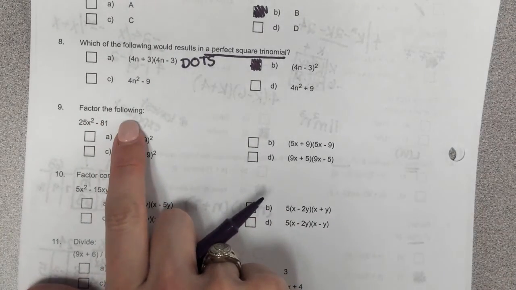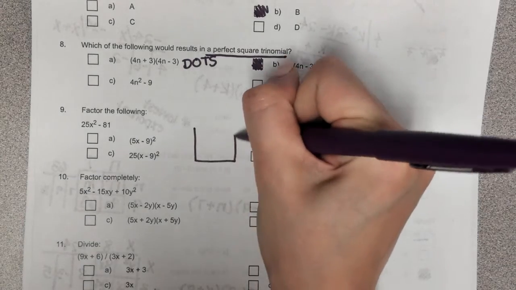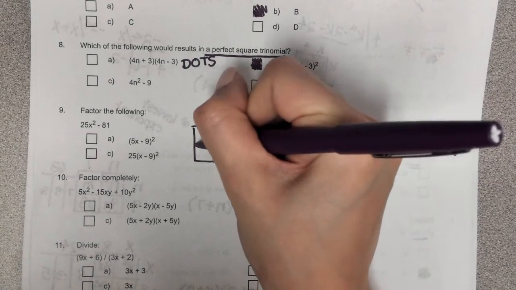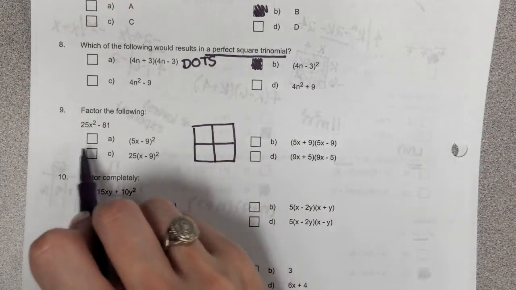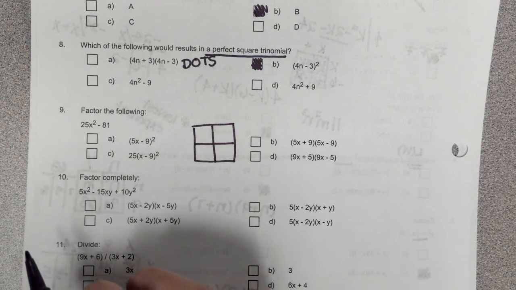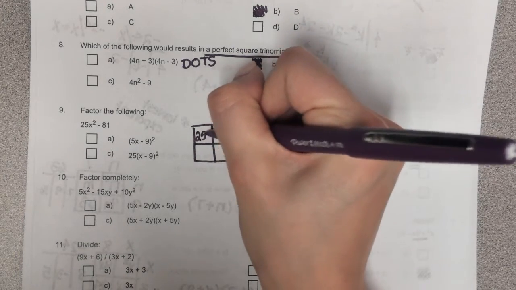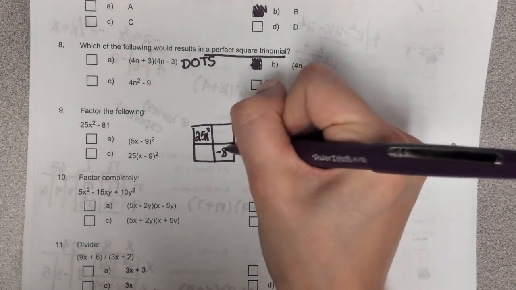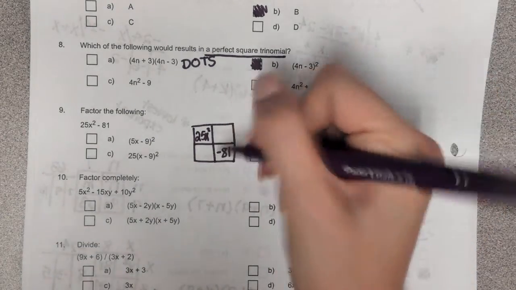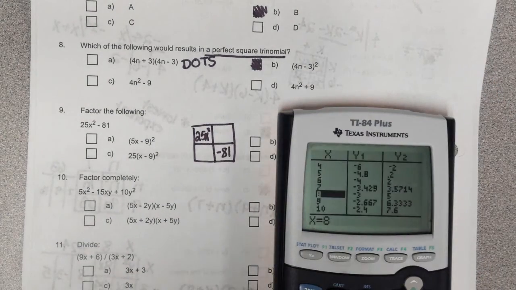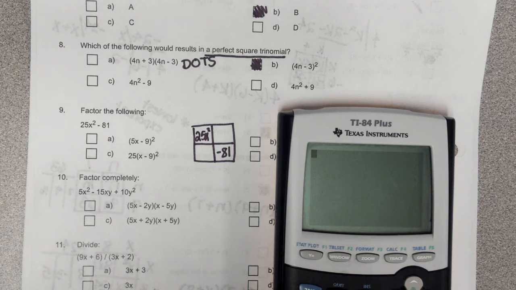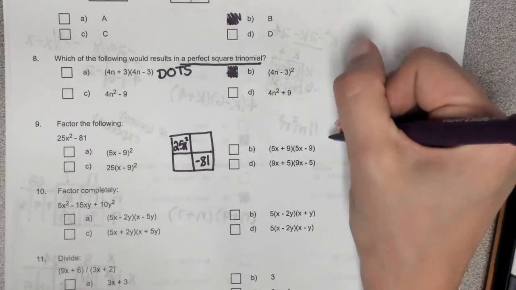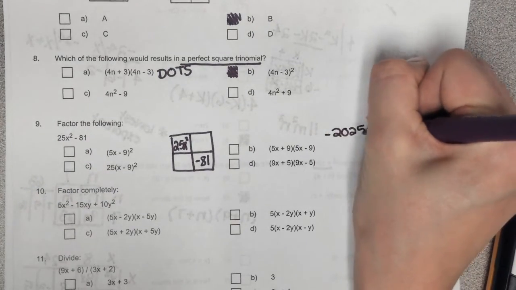Number 9. Factor the following. This has an x squared, so we can put it in the box. It doesn't have a GCF. There's nothing that can divide into both of those. So 25x squared, negative 81. Multiply across. So we're taking 25 times negative 81, which is negative 2025.